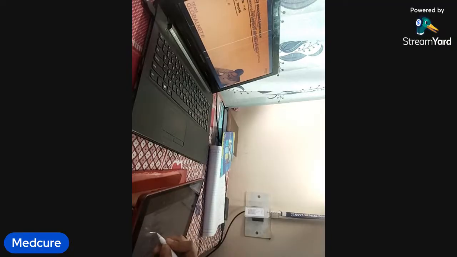The imaging investigation of choice is ultrasound, because we will not do mammography. We do a core needle biopsy to confirm the diagnosis. Core needle biopsy or true cut biopsy is done to confirm the diagnosis.